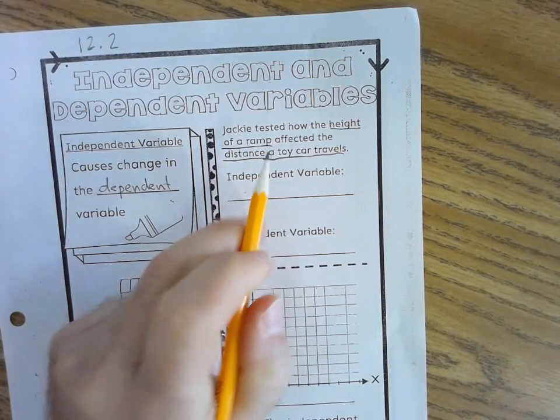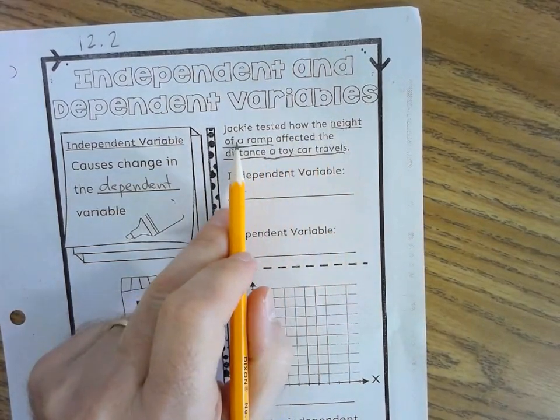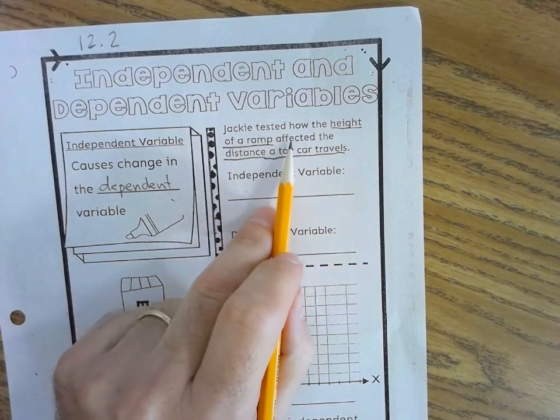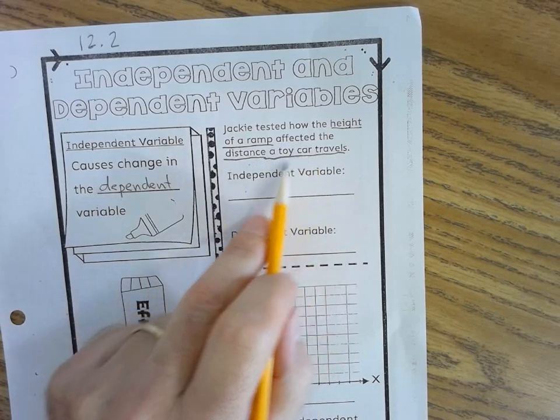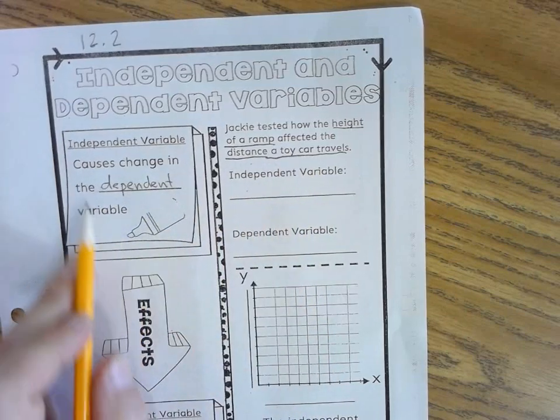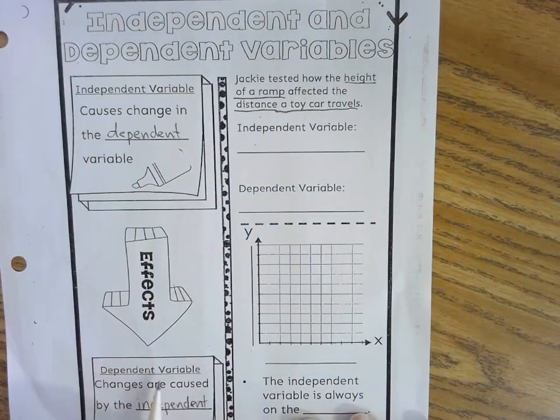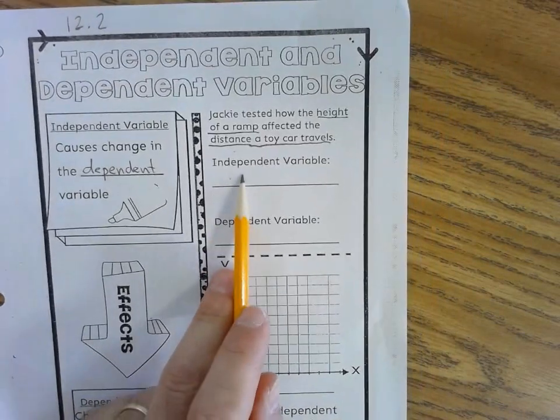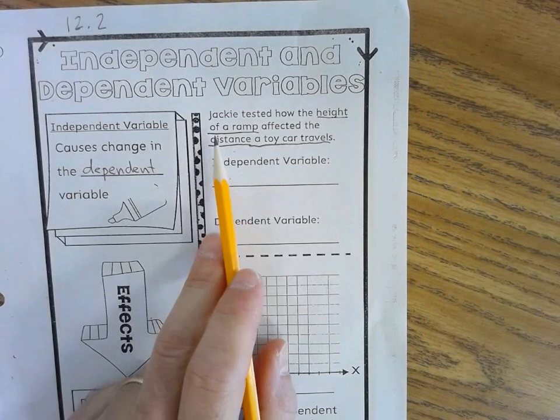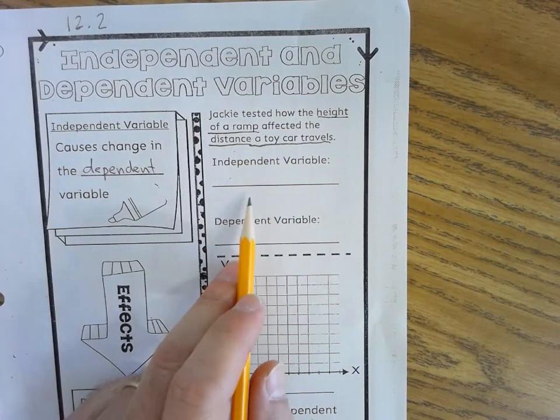Even in this situation it says the height of a ramp affected the distance a toy car travels. The independent variable affects the dependent variable. So which one is going to be the independent variable here? The height of the ramp, or the distance a toy car travels?